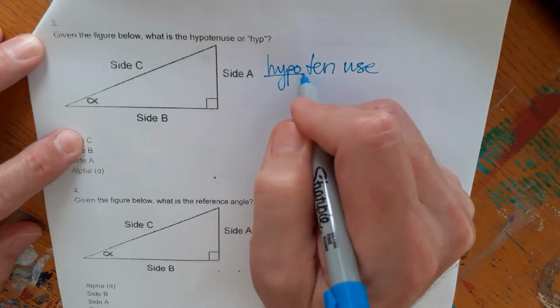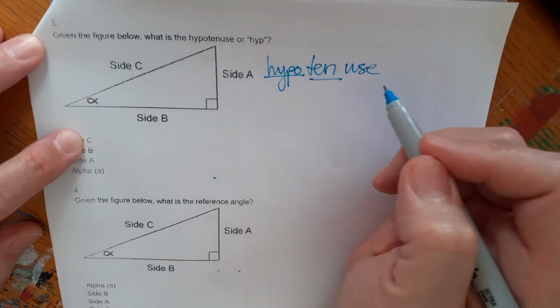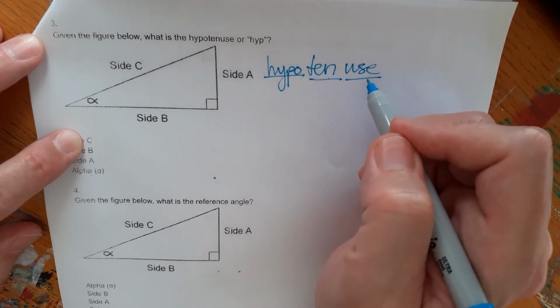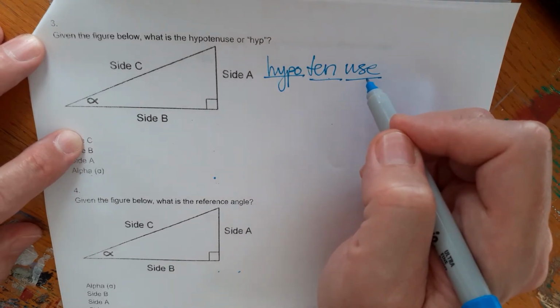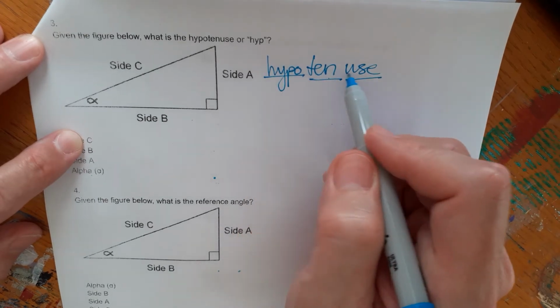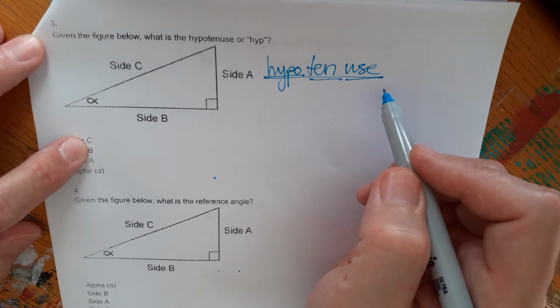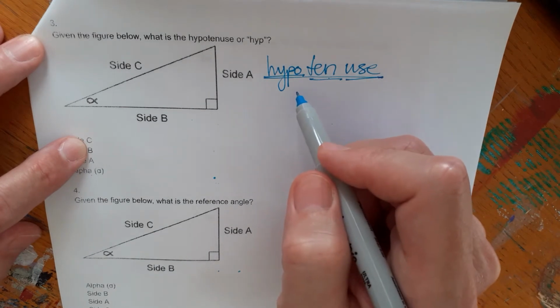It's a strange word because it comes from 2,000 years ago. But it breaks into three words for me. Hypo I can spell, ten, T-E-N I can spell, and use I can spell, U-S-E. Together, though, we don't say hypo-ten-use. We pronounce it all together smoothly, hypotenuse. All right, everybody repeat after me, hypotenuse.